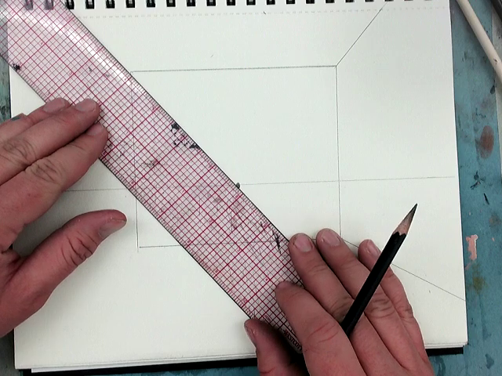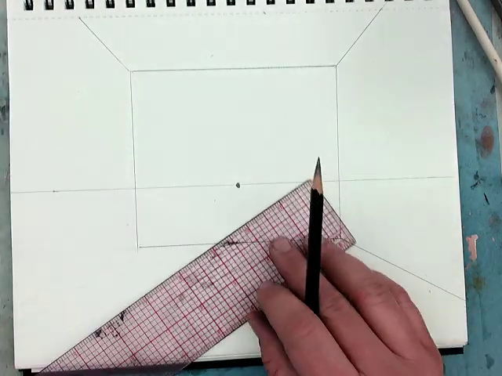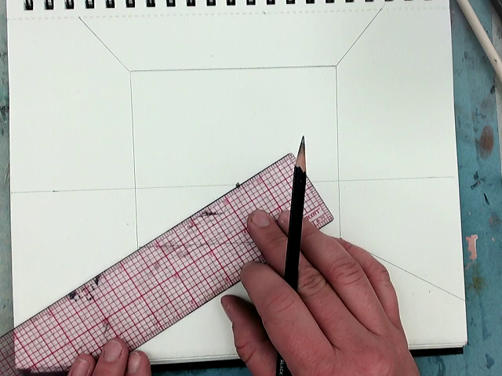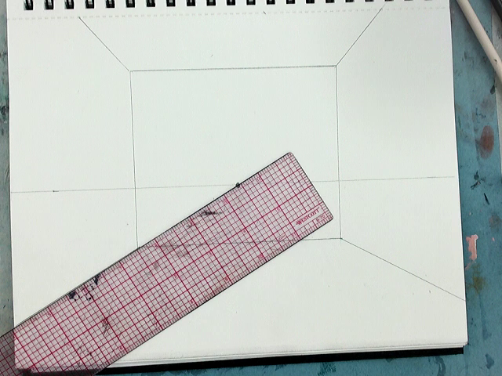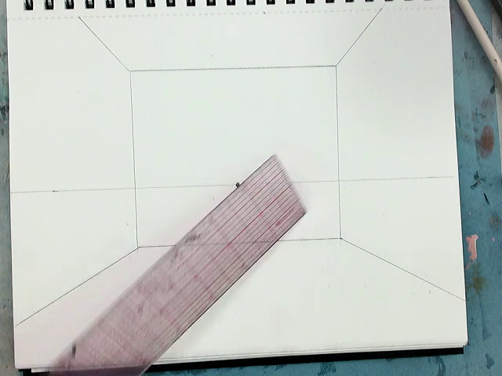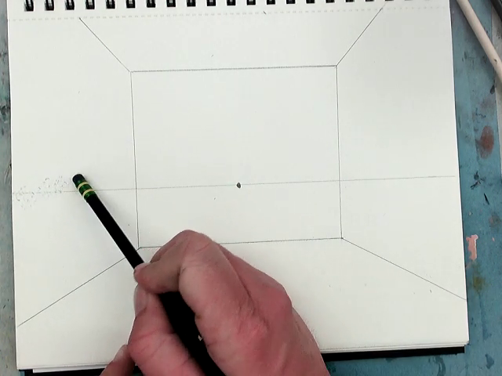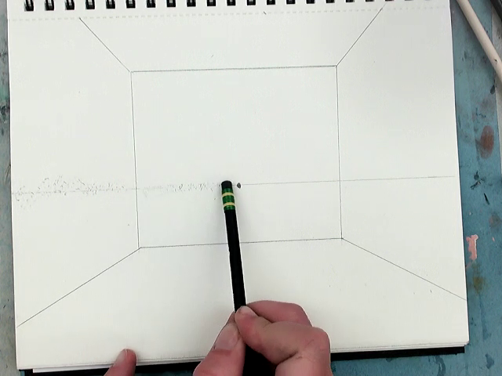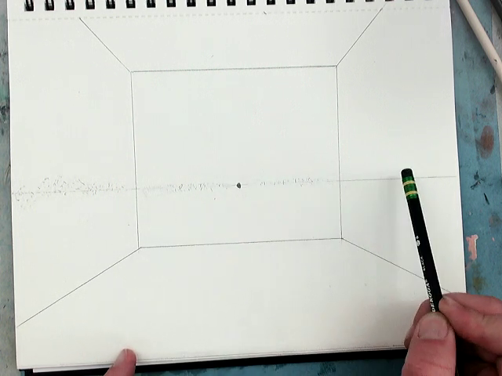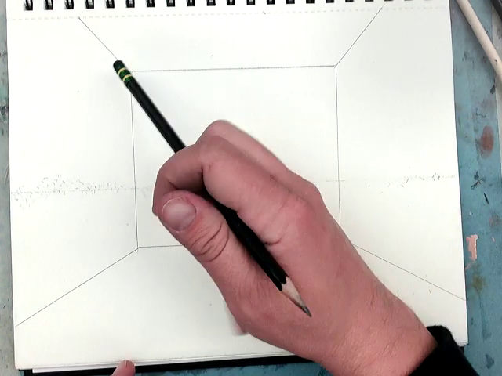Vanishing point connects to the corner. From the corner, we draw a line moving out. Same thing down here. Okay. So now we've got our basic room. So now I'm going to go ahead and erase my horizon line. Not really going to see it.